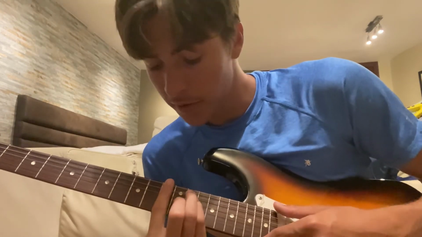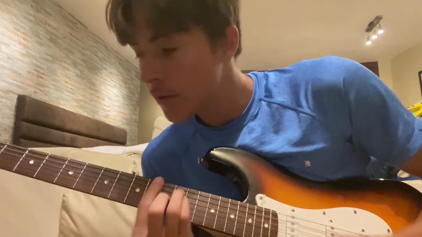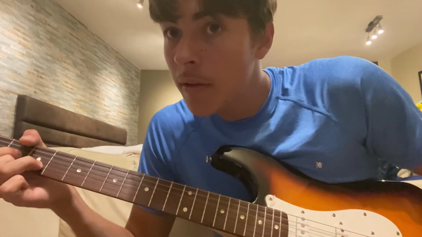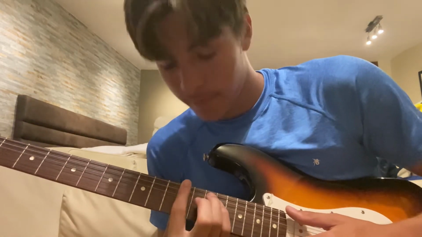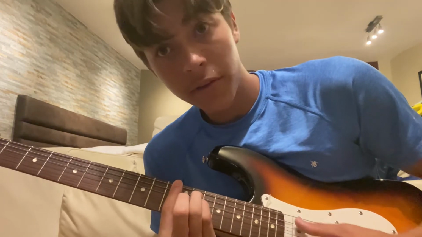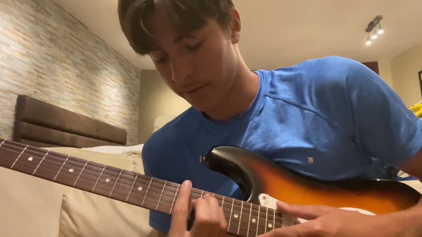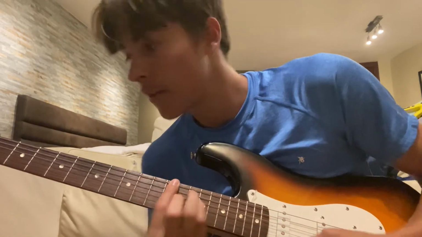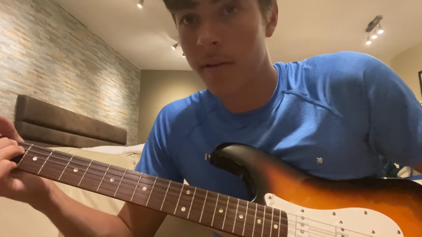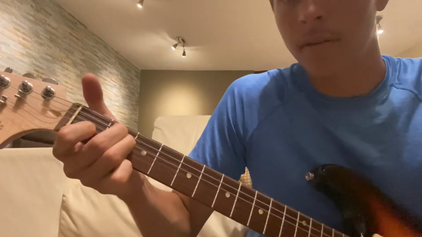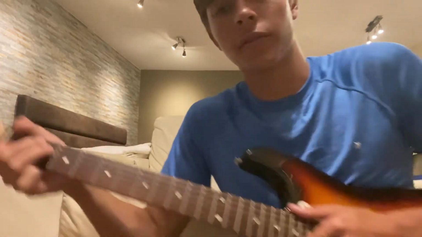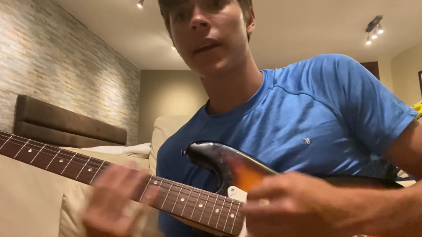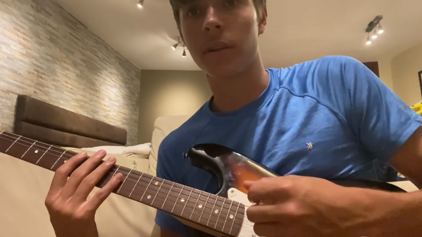D major. And then finally, D sharp major. And come back to it, the E major. That's the open position. And so that's how you can get all the chords on the neck.